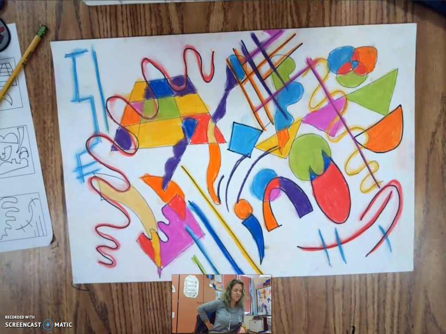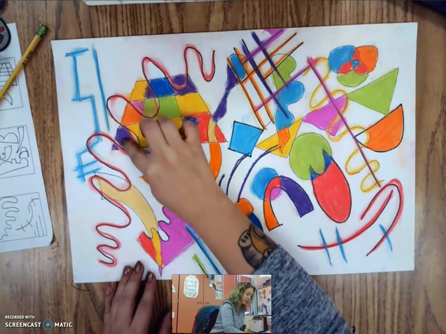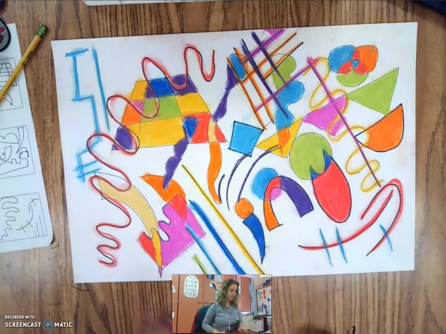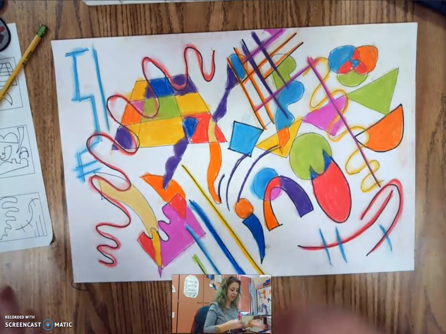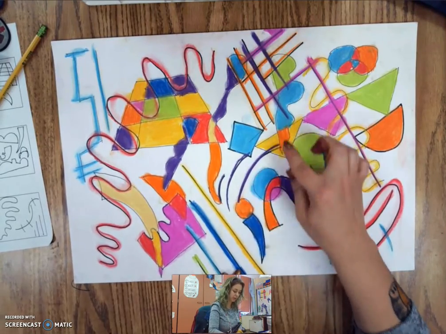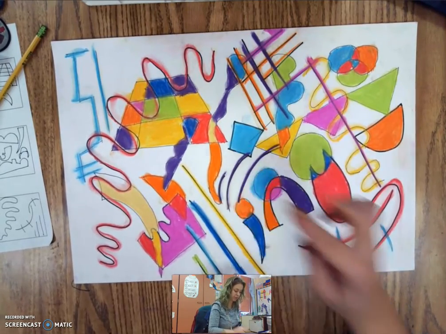This is a really fun sort of experimental project because it doesn't really have to look like anything. So it's kind of up to you where you place stuff and how you overlap it and what colors you use and all of that fun stuff.